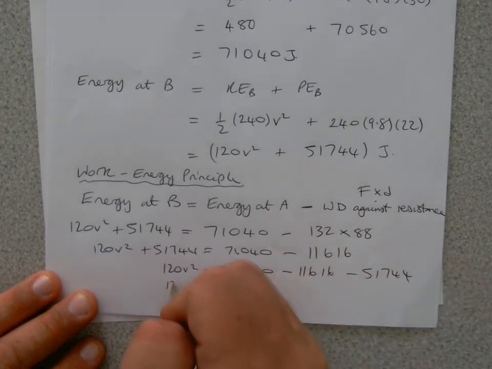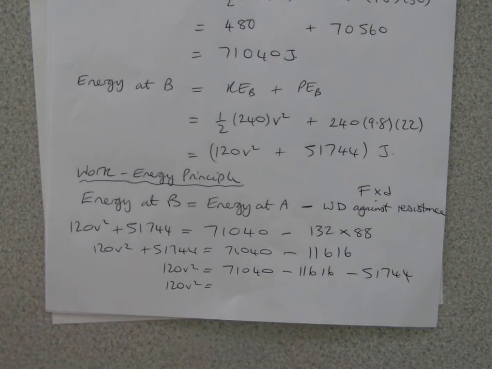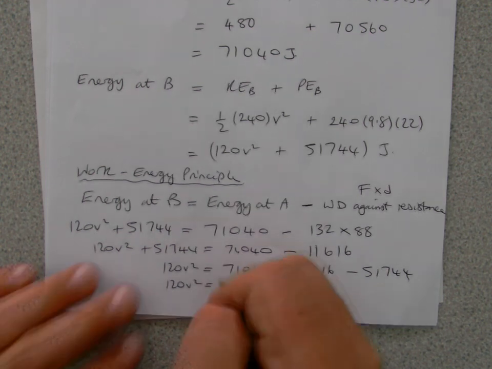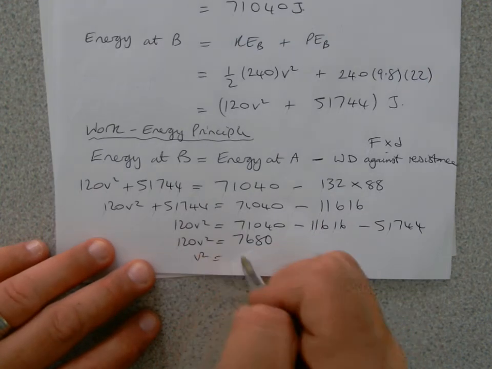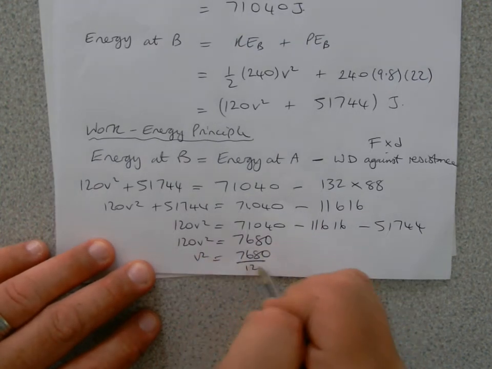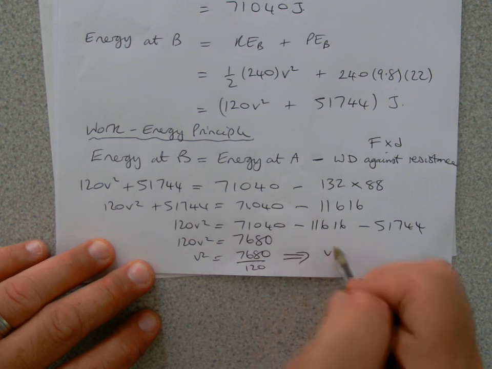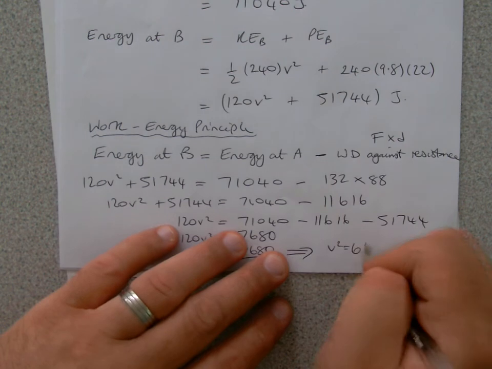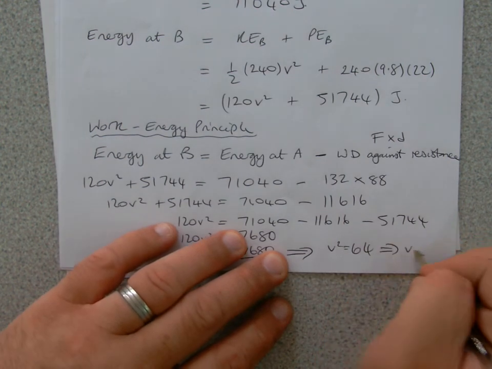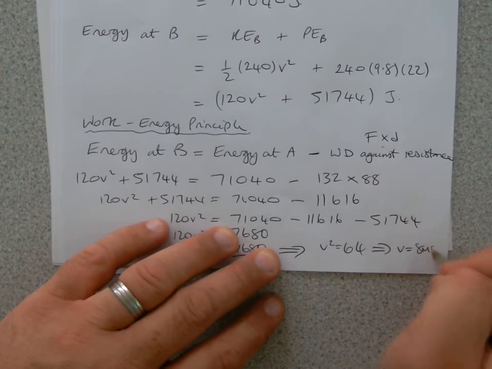So 120 V squared will be 7,680. To get V squared, you divide by 120. I get, oh, that comes out nicely, 64. So that means V has got to be 8 meters per second.